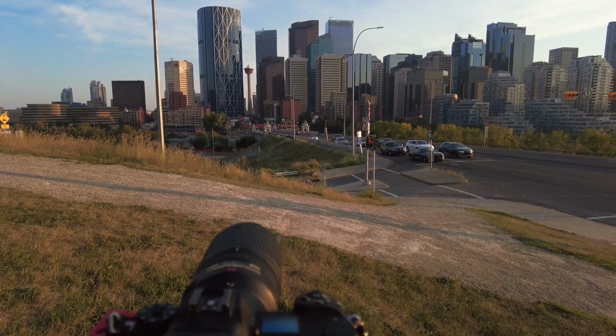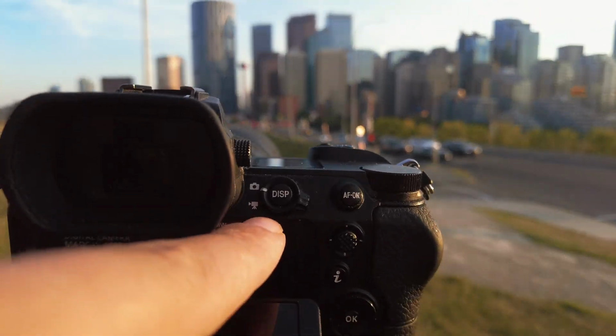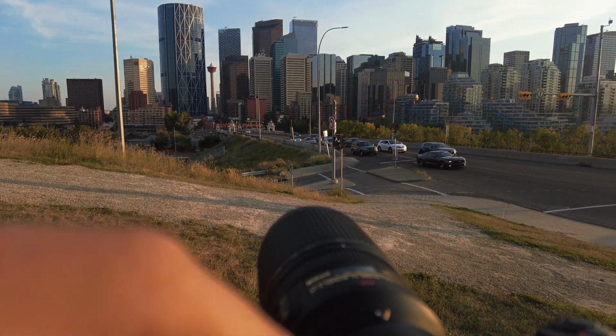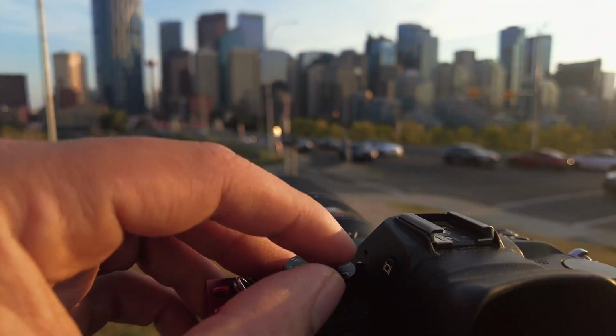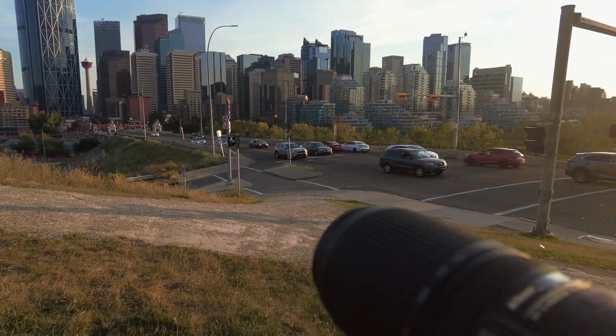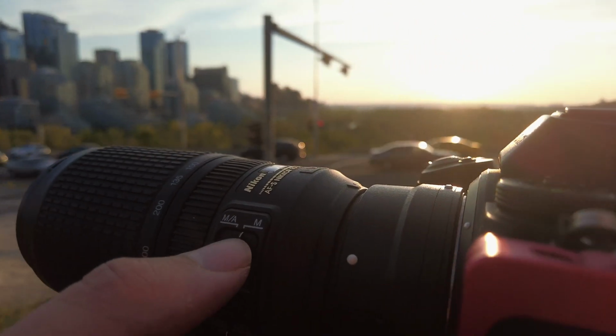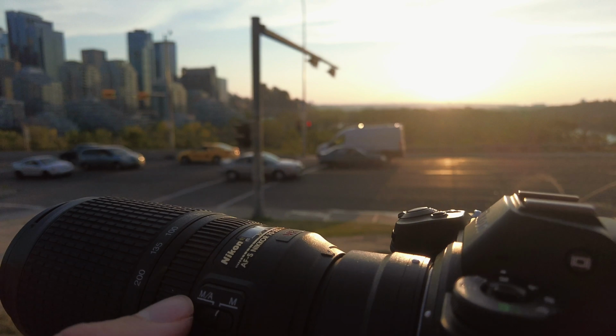Alright, so let's get into the settings. First things first, you'll see that the switch here is on photo, not video. Next piece is we are going to be shooting in manual on here and not auto. And the last piece, and one of the most important ones, is the lens itself is in manual, not autofocus.